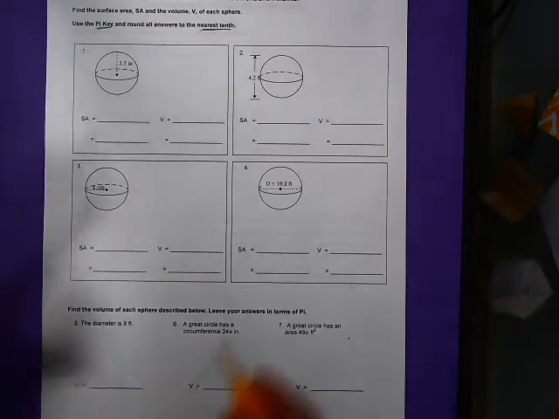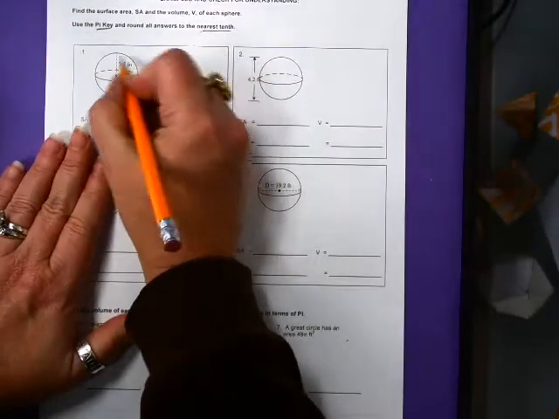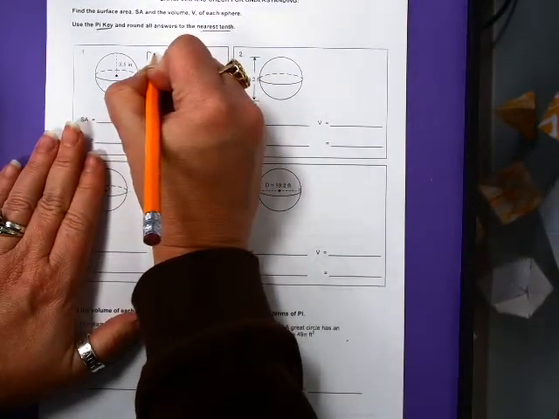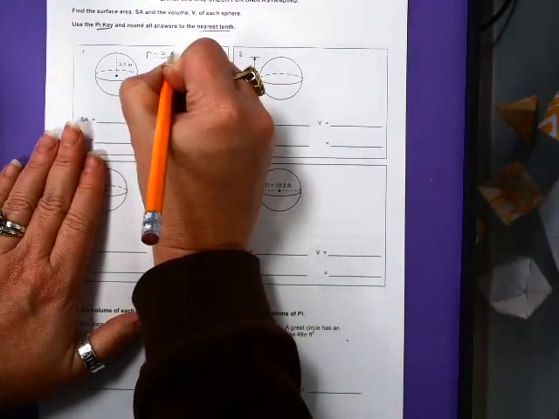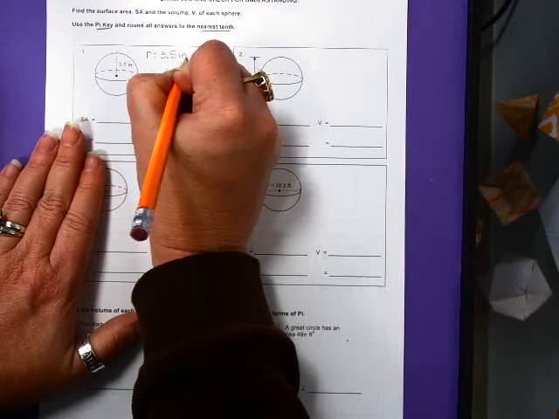Alright, so now, looking at this one, I am given the radius. The radius is equal to 3.5 inches.